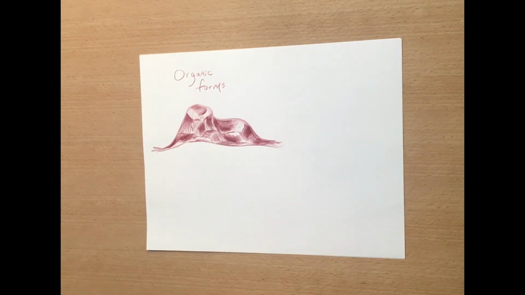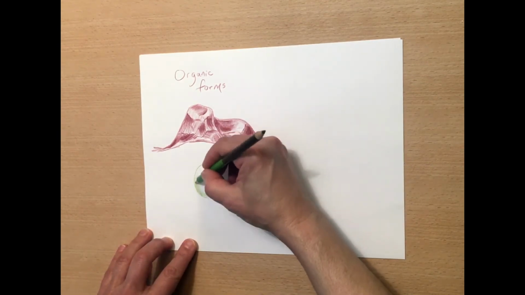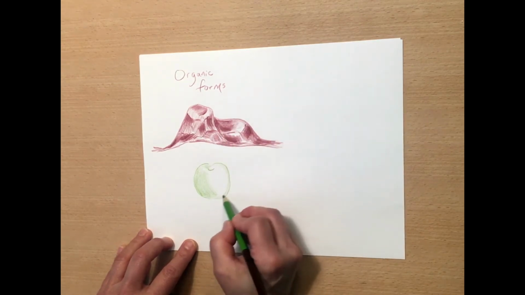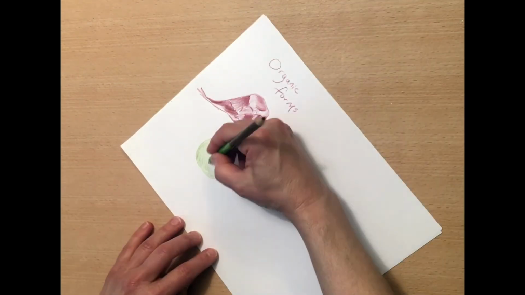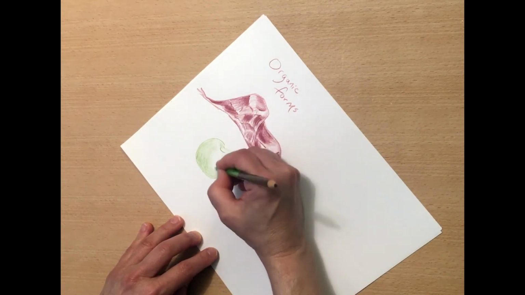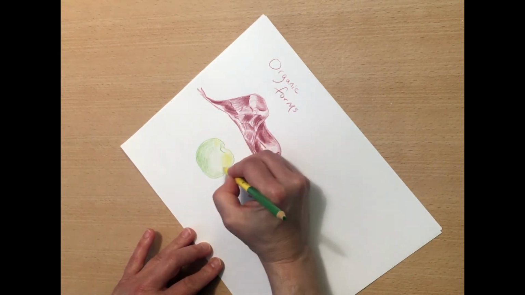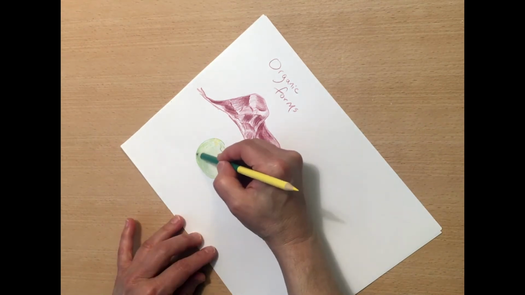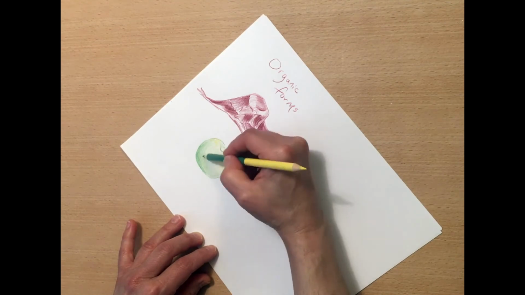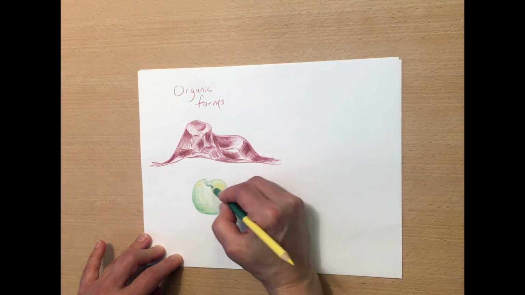Okay, here we can use a circular shape and turn it into a spherical form, the apple. Spheres are also found in nature. Again, I'll add lights, mediums, and darks, and some directional lines while shading. Plus little details like the top dimple of the apple.